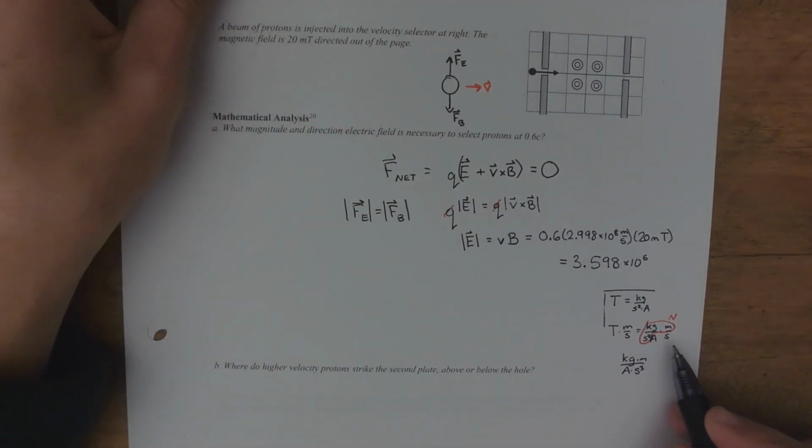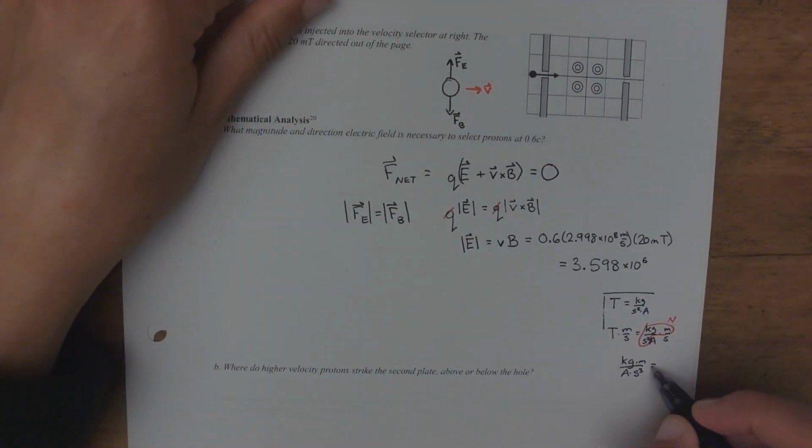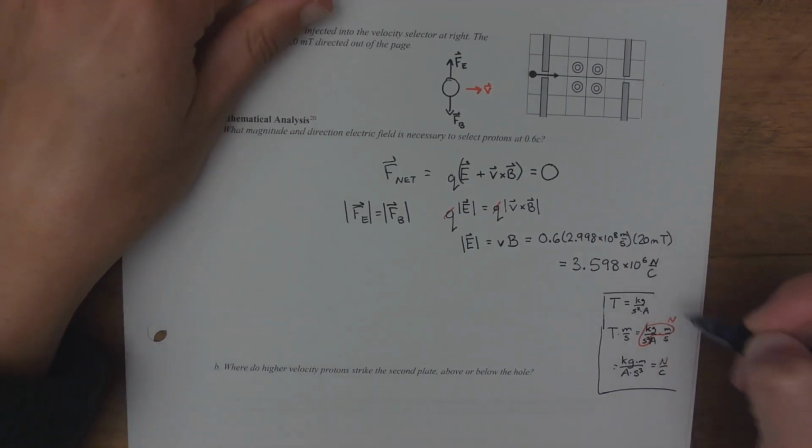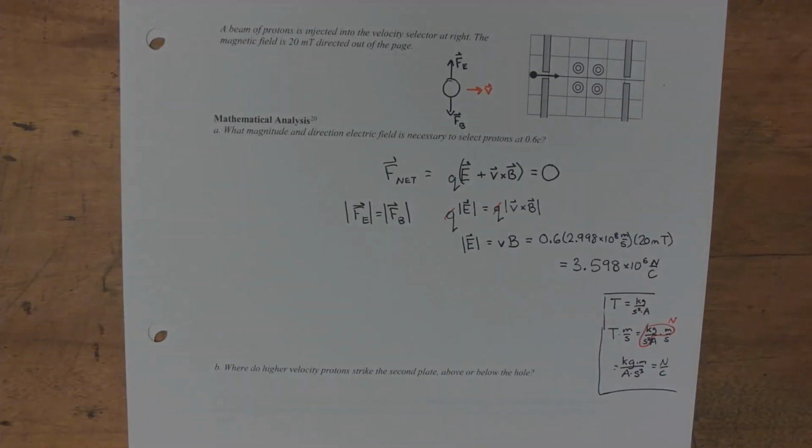And what is an amp times a second? That is a coulomb. So this is equal to newtons per coulomb, and we can breathe a sigh of relief because it works out. But you don't have to show me that in homework. It doesn't hurt to check, because if it doesn't work out, then probably you did something wrong, and you might use that to go figure out where your mistake is. Or you can just trust that it works out and stick in the units at the end. So we have 3.598 times 10 to the 6th. You can round that to 3.6 times 10 to the 6th newtons per coulomb.